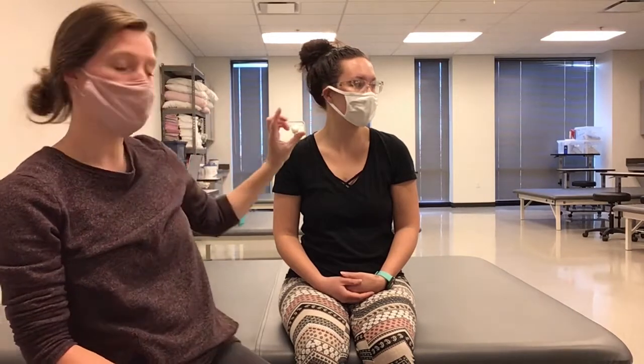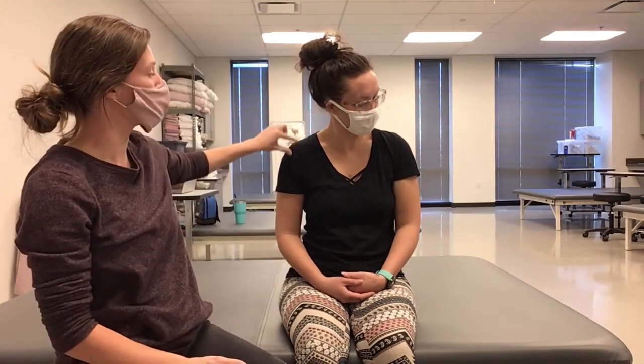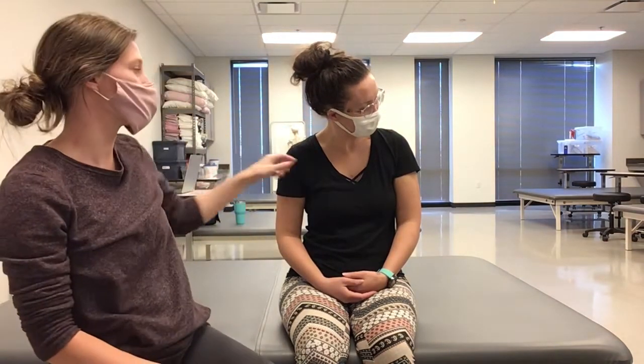For the SCM muscle, what you're gonna have them do is perform the actions of that muscle in order to palpate it. So I'm gonna have my patient here rotate her head to the opposite side of me that I want to test. She's gonna also laterally flex, so bringing her ear down towards her shoulder joint. And then she's gonna bring her head forward ever so slightly.